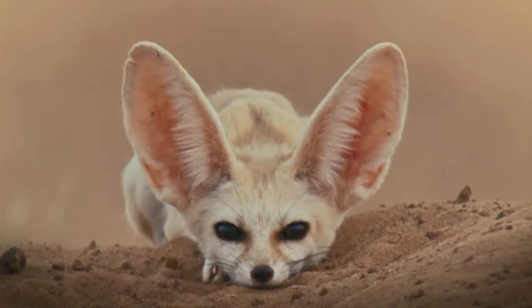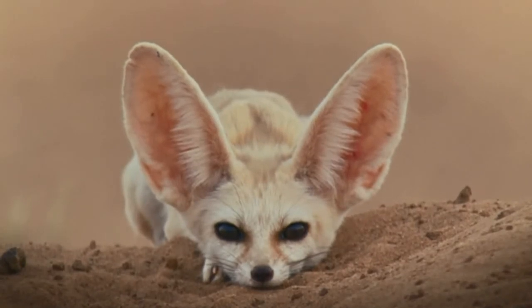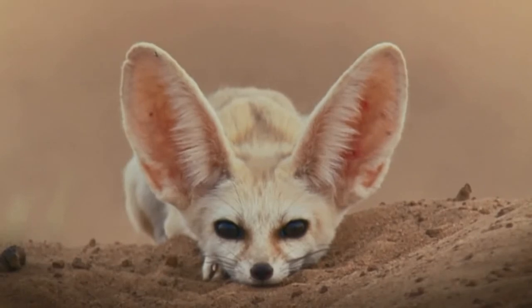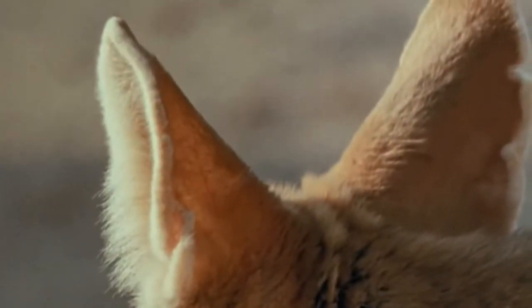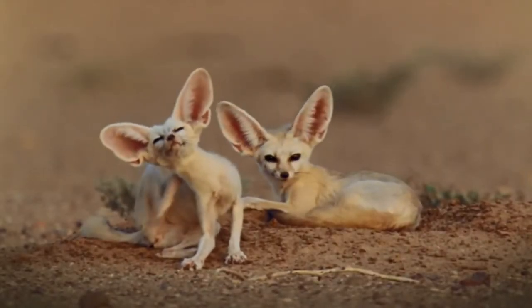What a pair of ears! I should probably talk quietly. But in fact, although foxes do have very good hearing, that is not the only reason why these desert foxes have such huge ears. It's also to keep cool. The desert fox's amazing ears help it keep cool by helping it to lose heat more quickly.